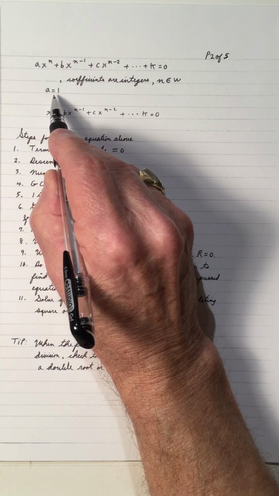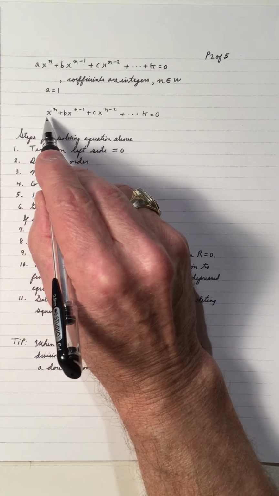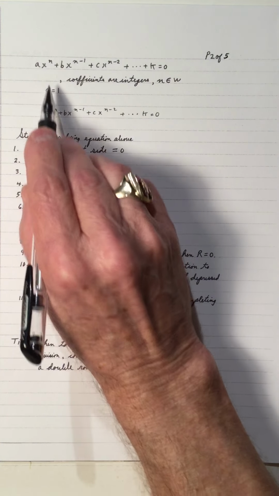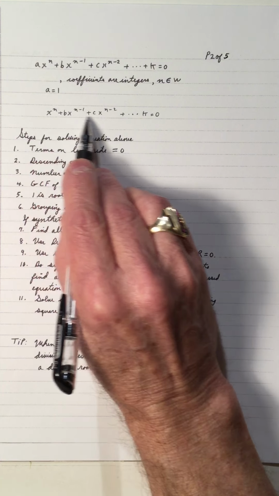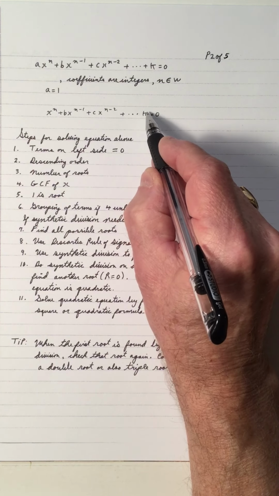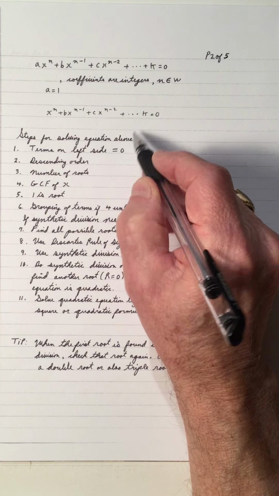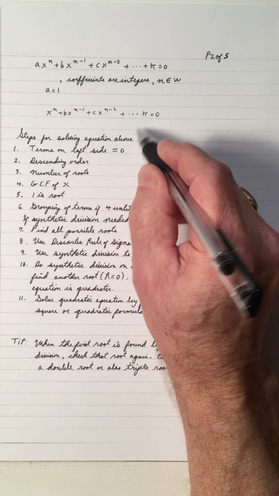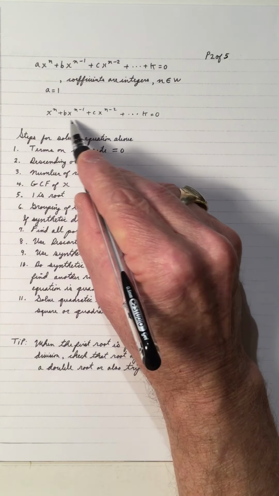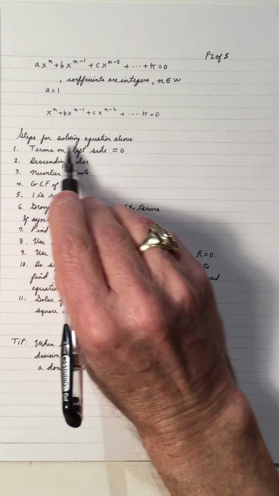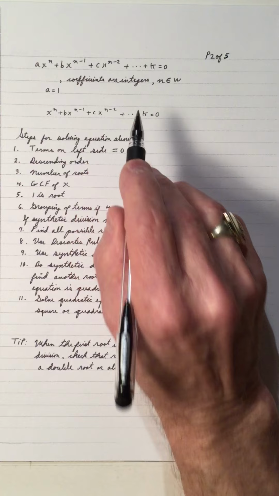And if you let a equal 1, then this equation becomes the same as this, only there's a 1 in front. So that means that all the factors of k are the possible roots of the equation that fits this. Steps for solving the equations above. Steps for solving this equation right here.